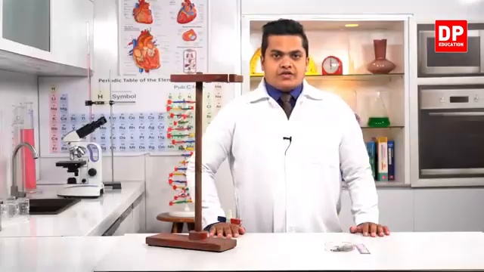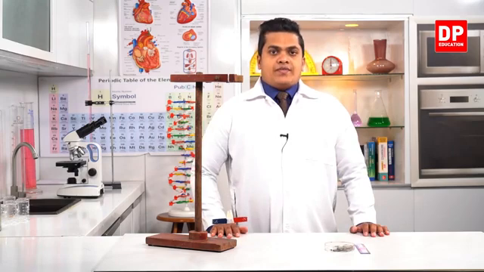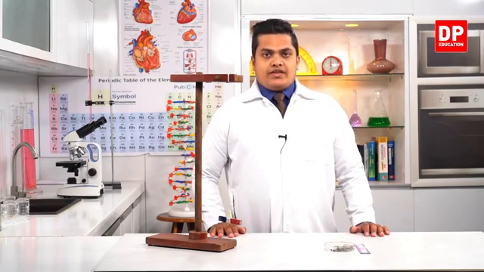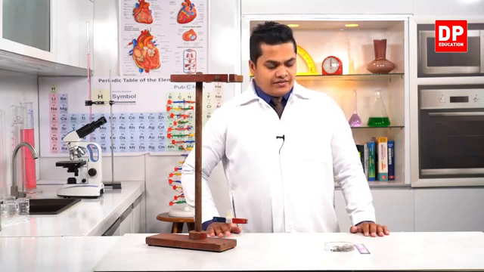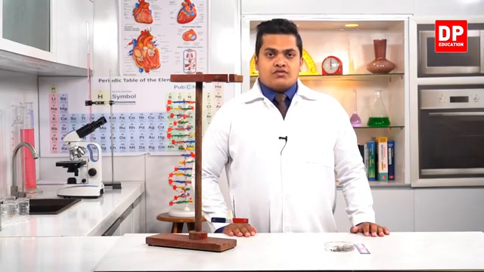Right, my dear children? So now let's see what are these magnetic materials and what are the non-magnetic materials. In this activity, we are going to find out what are the things which are getting attracted towards a magnet, or else what are the magnetic materials, what kind of things show magnetic properties.